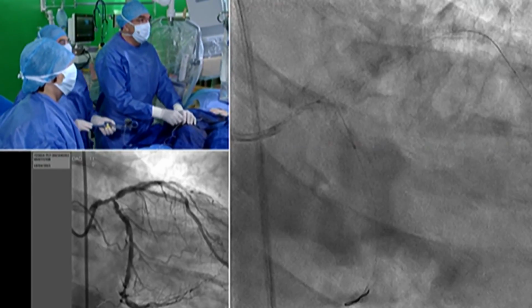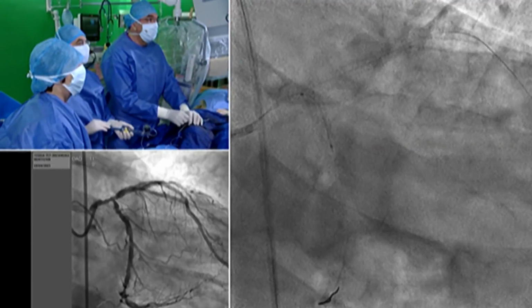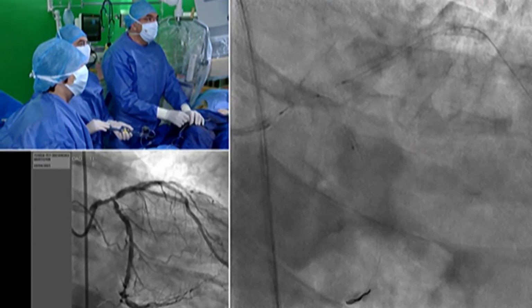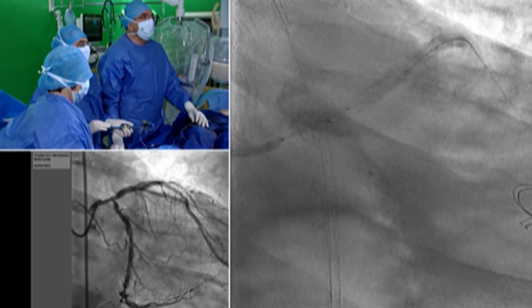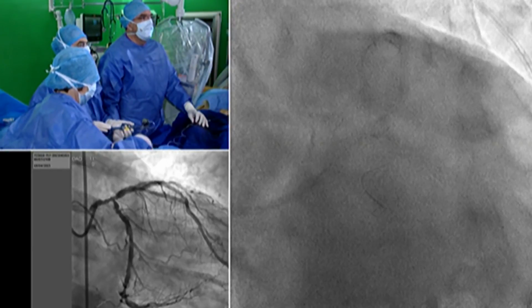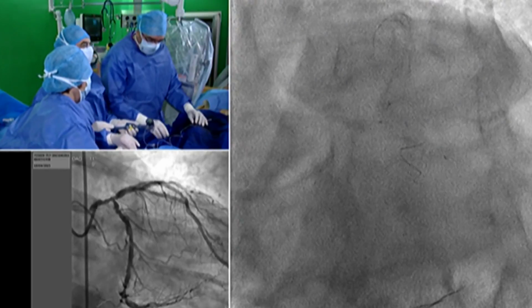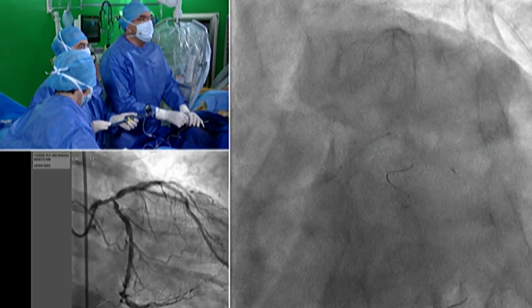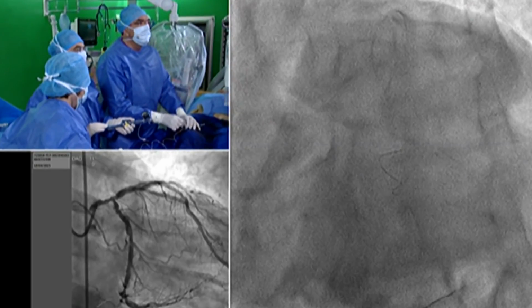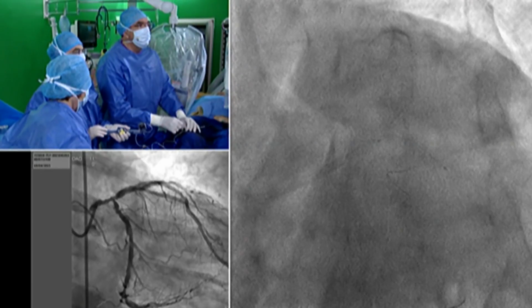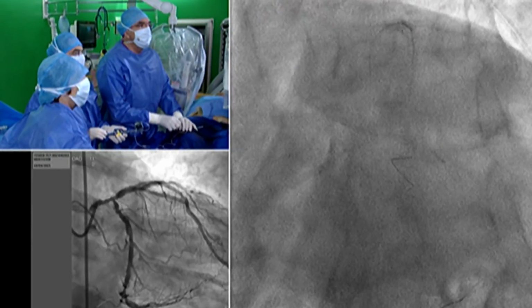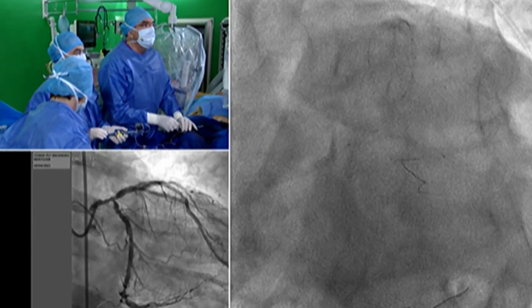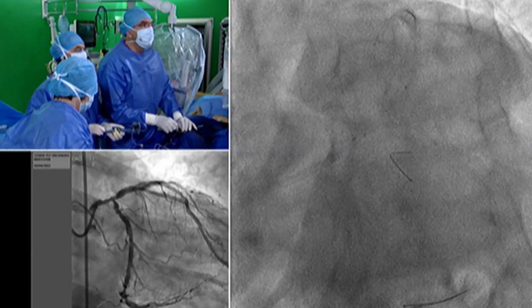Maybe the wire is a little bit twisted sometimes, and particularly with the big balloons, we have some difficulties, but this is okay here. We can check in the caudal view, but I think it's okay. We could remove a little bit of the 3.5 and advance a little bit in the 4.0, because it's quite distal.